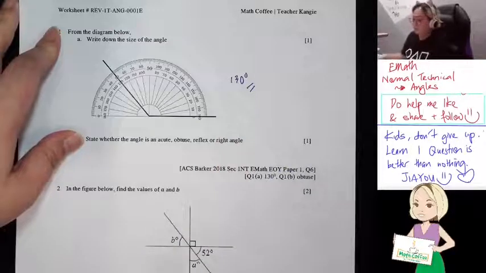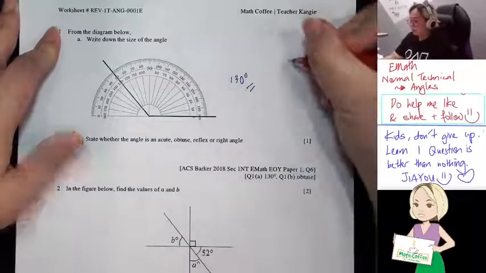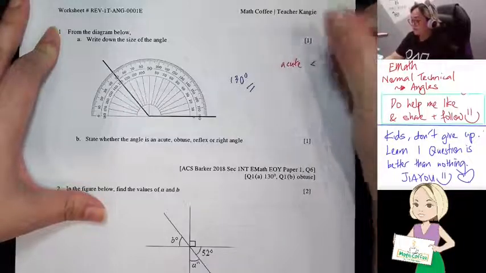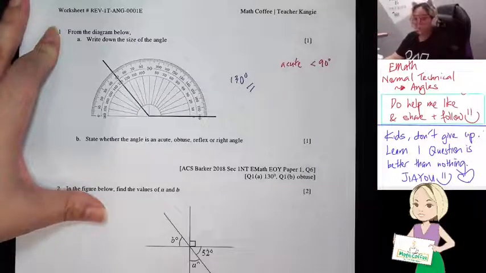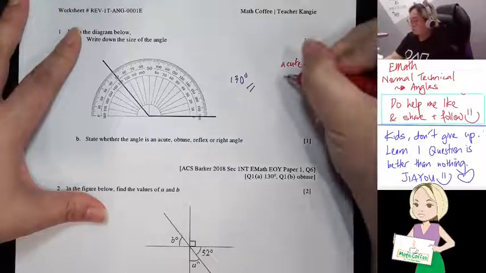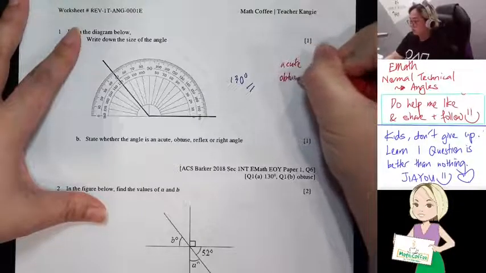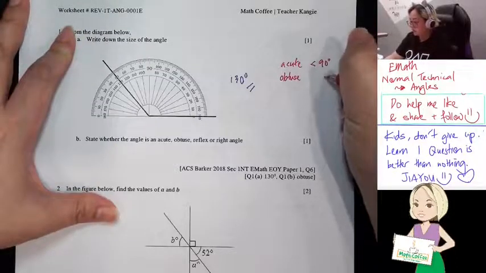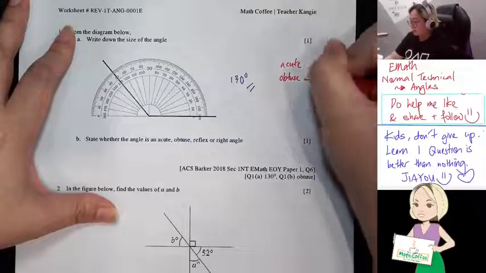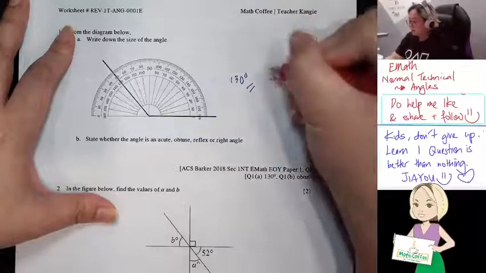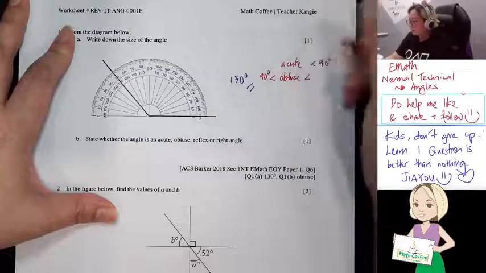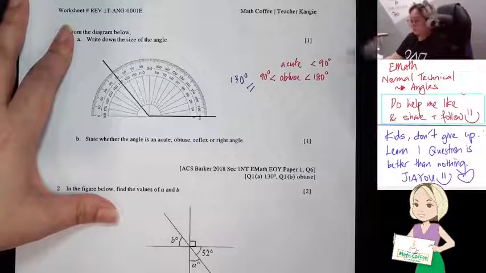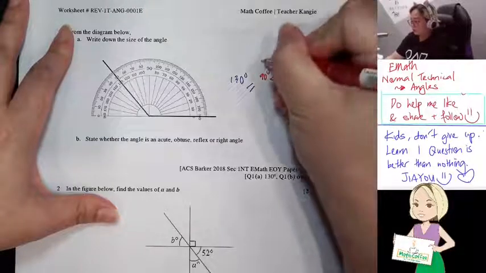So over here, let me just talk about the angles. When we talk about acute, acute means that it's less than 90 degrees. When we have obtuse, obtuse will be an angle which is more than 90 and less than 180 degrees.